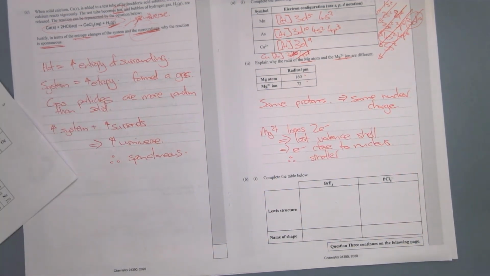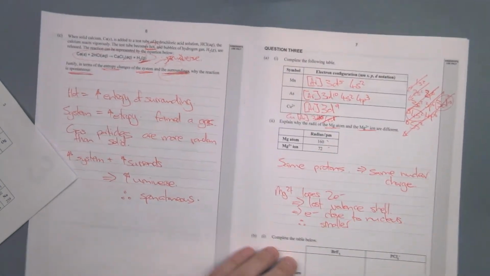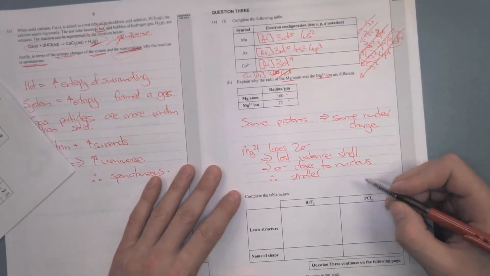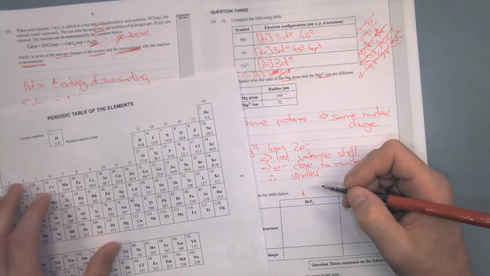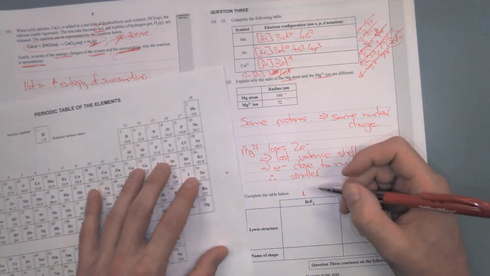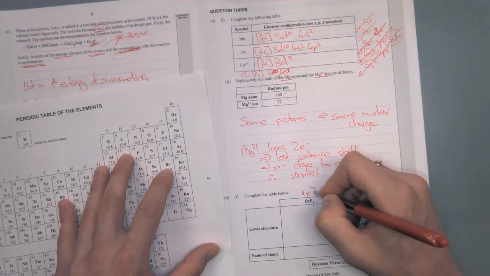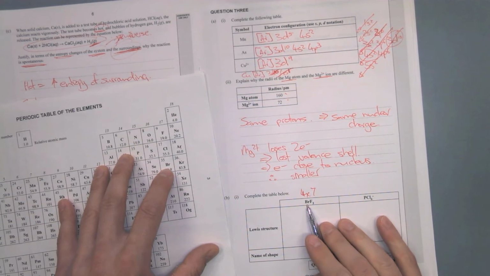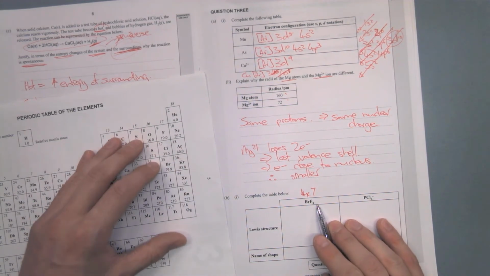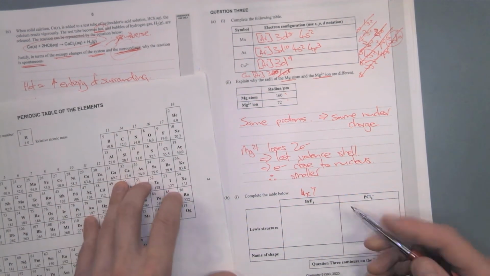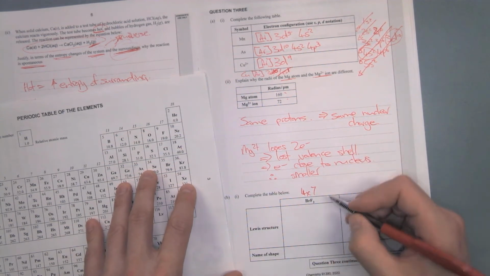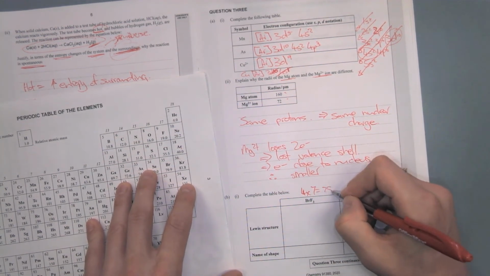Okay. Lewis structure. BrF3, we've got 4 times 7. That's how we're going to do that. Bromine and fluorine both have 7 in their valence shell. We've got 4 times 7, that's going to be 28.